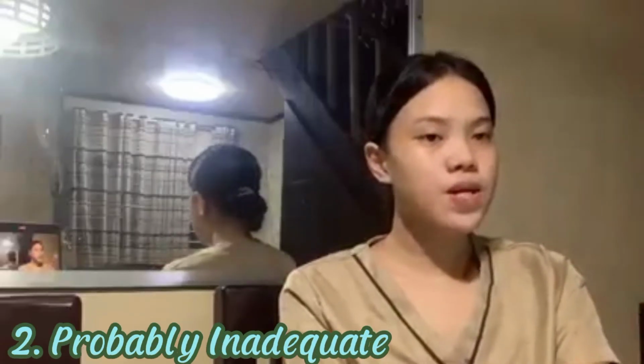more than 5 days. 2 indicates probably inadequate. The patient rarely eats a complete meal and generally eats about half of any food offered. Protein intake includes 3 servings of meat or dairy products.